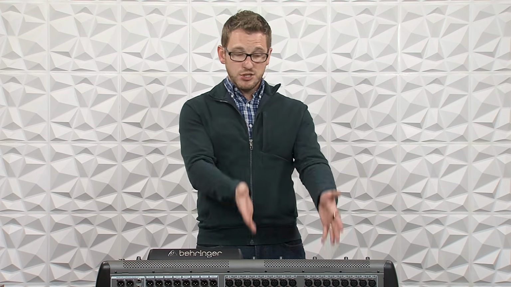So now when I hit record on either my DAW over to the side or on the X Live card, I am recording 30 inputs from my stage, which are coming into local 1 through 30 here, and then I am saving my 31 and 32 for my PA recording.